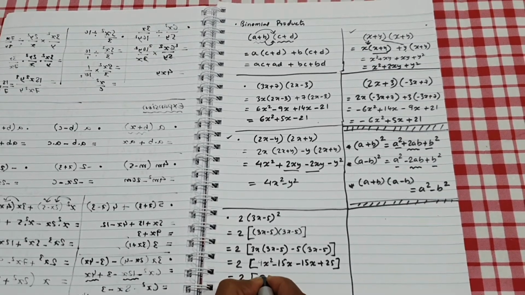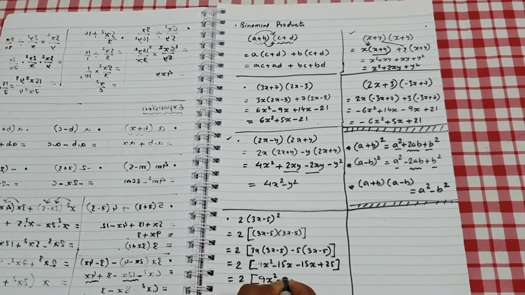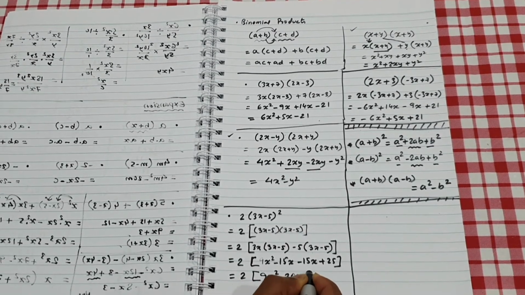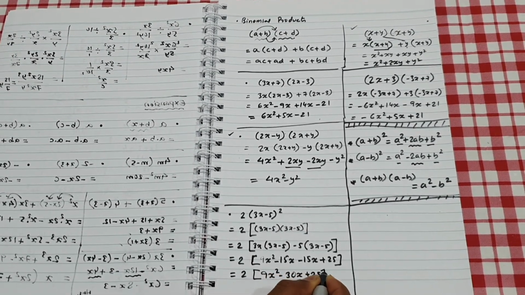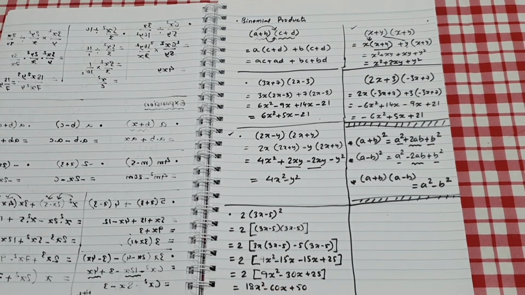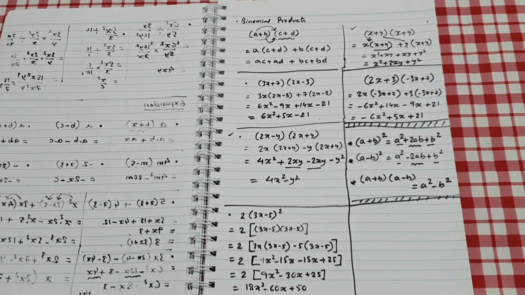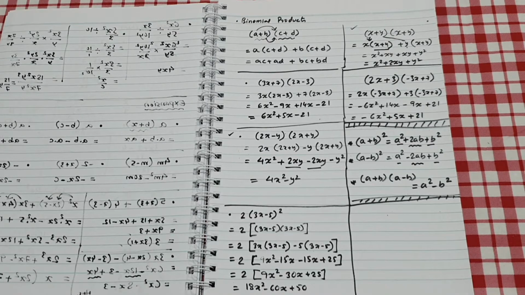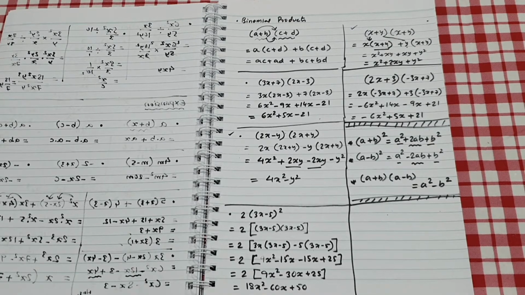Yes, we can. 9x squared minus 30x plus 25. And then you multiply this by 2. 18x squared minus 60x plus 50 is your answer.